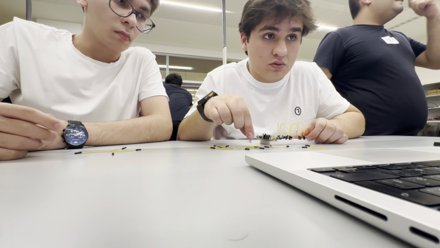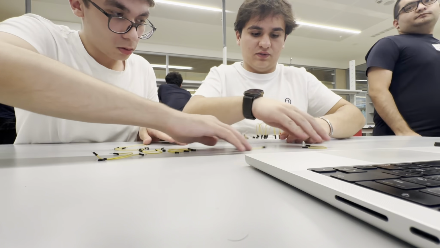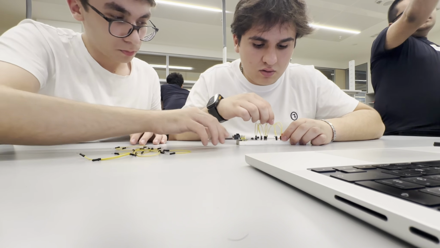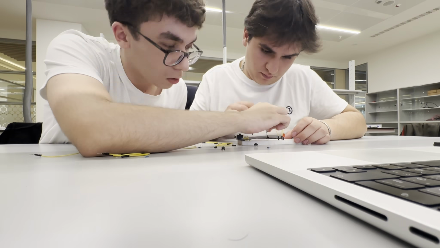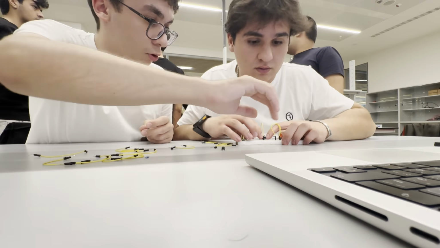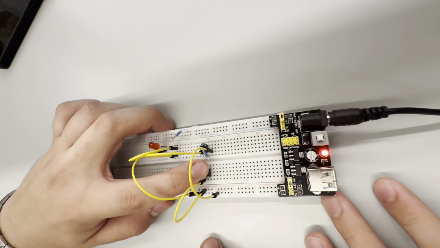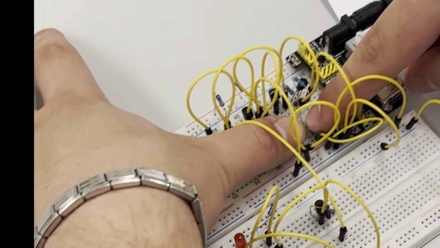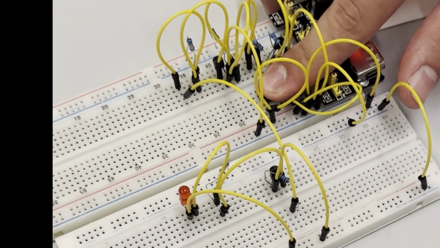Finally, together with Team 44, we constructed the NAND gate. Our team built the NOT gate while they built the AND gate. And here is the result of our final NOT gate. And this video shows a NAND gate that we have built with Team 44.